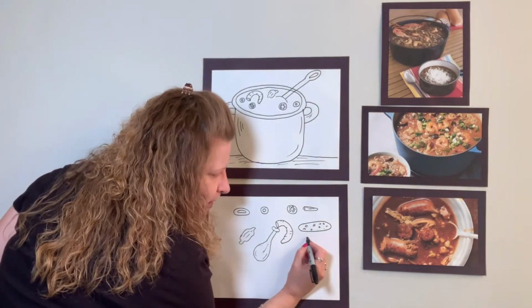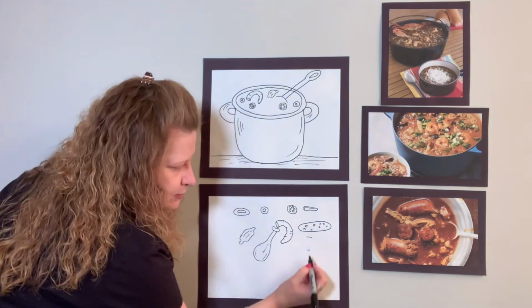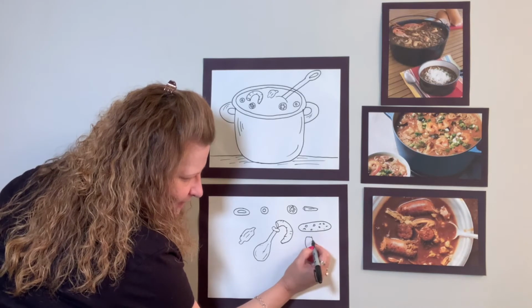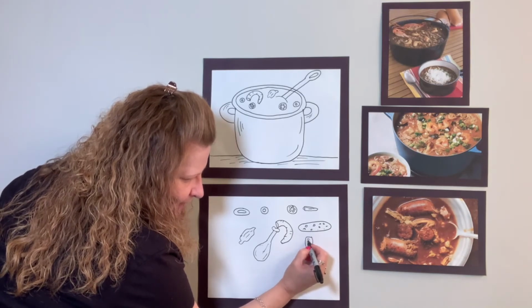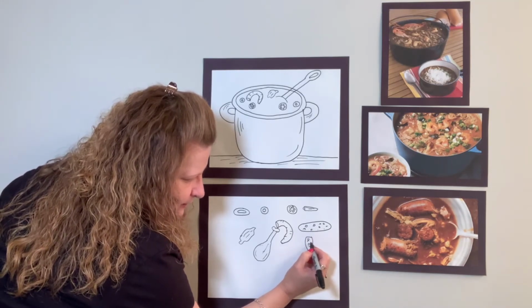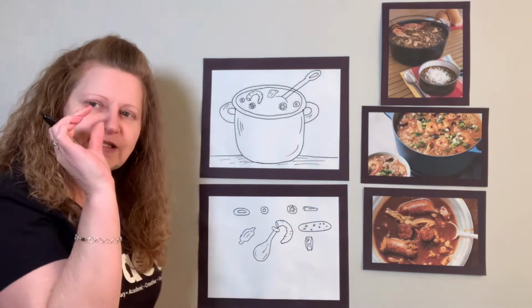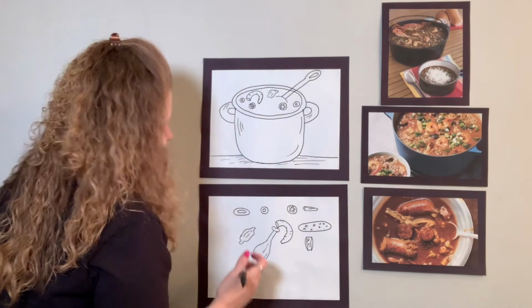Or you could also maybe use two straight lines and a curve on this side and a curve on this side, and you can put all of those little ingredients in it with some curves maybe here, and that's like just a little piece of sausage.